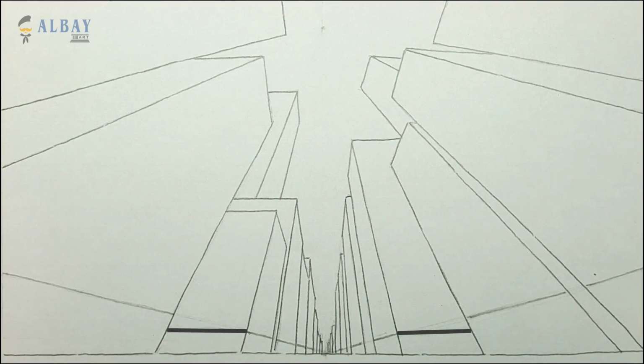Have you noticed the lines here? They are horizontal because there is another street here. This street connects to the main street. Let's add the parts with the names of the shops or stores.